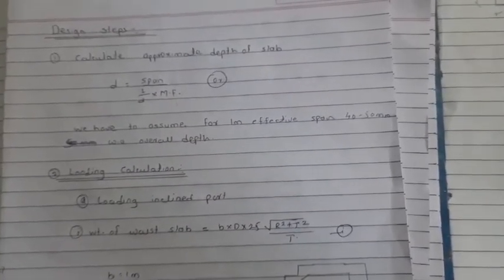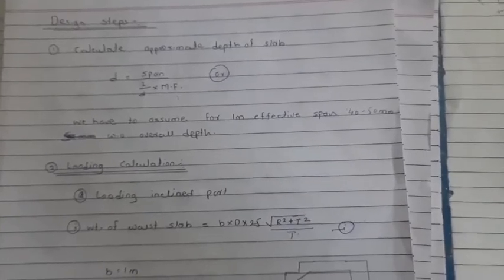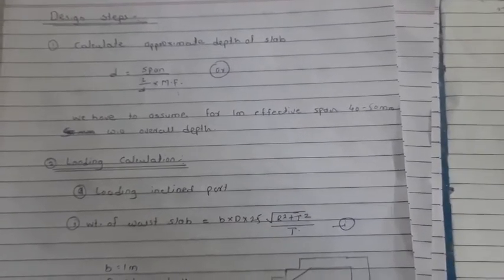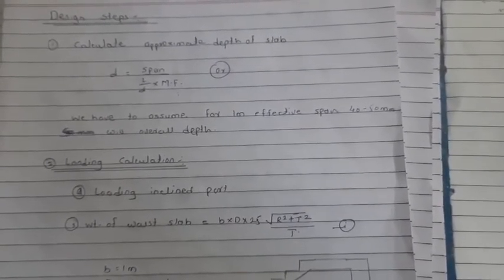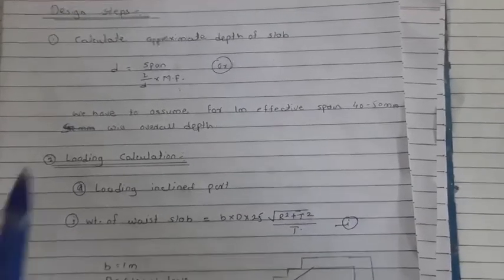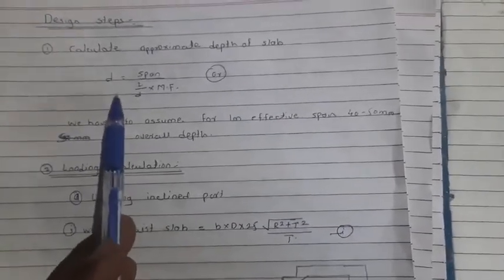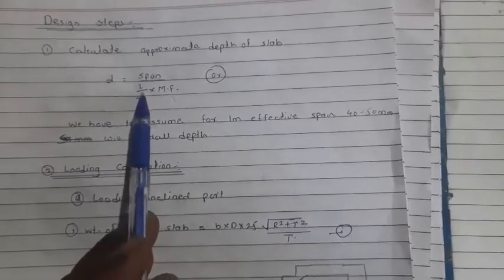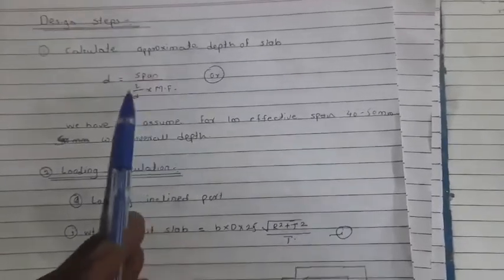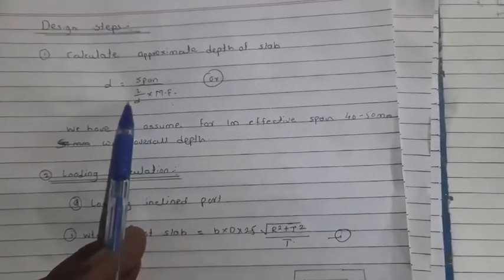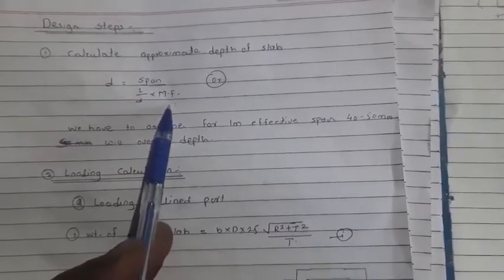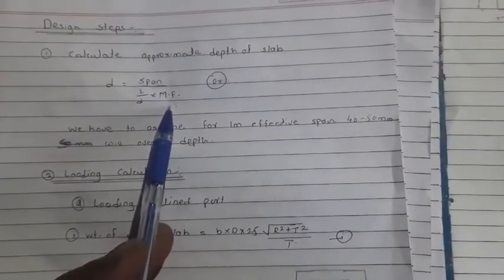Generally the staircase can be designed just like your slab. So the first step is you have to calculate the effective depth of that slab, which is similar to the slab that we have already studied. So d, that is the effective depth of the slab, is equal to span divided by L by D ratio into modification factor. And this L by D ratio depends upon the type of support condition, and the modification factor will depend upon which type of steel we are providing.